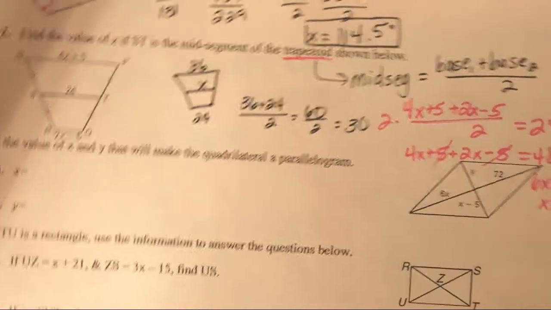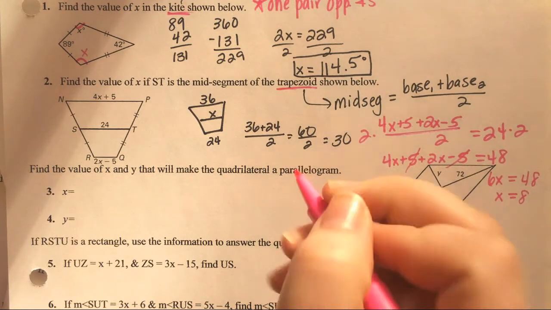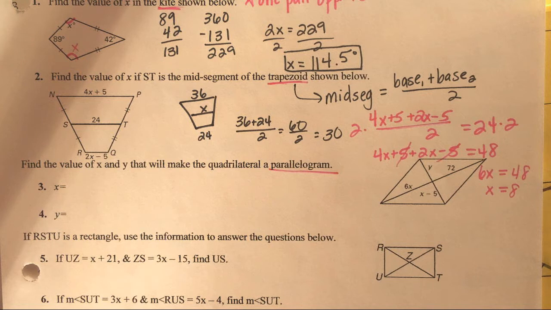Okay, our next problem involves a parallelogram. We've already had a test on parallelograms, so this one should be easy peasy. If I asked you if they labeled the diagonals, the sides, or the angles, I pray by now you would tell me diagonals.